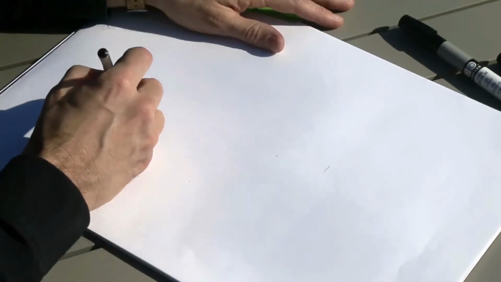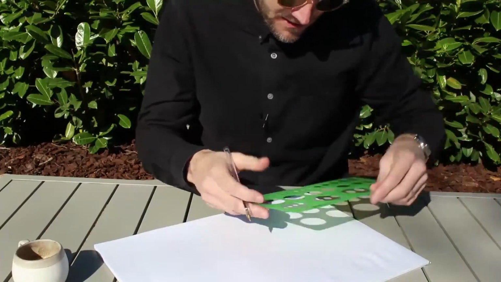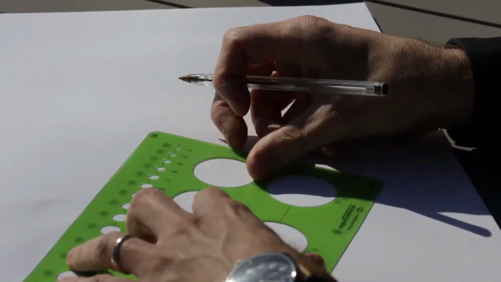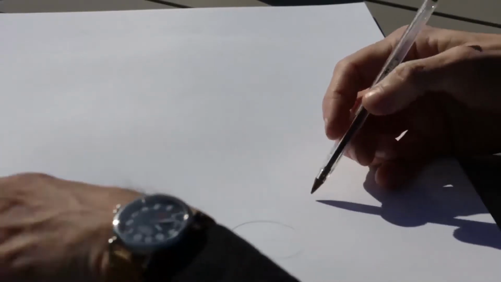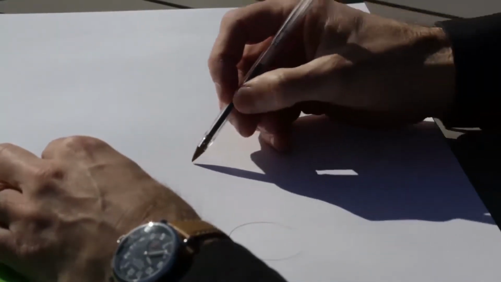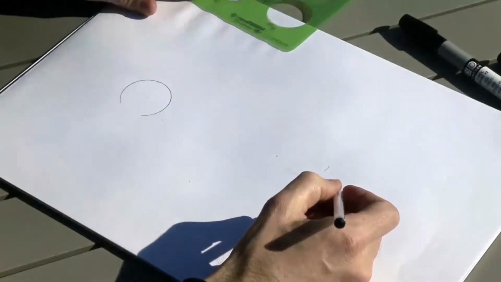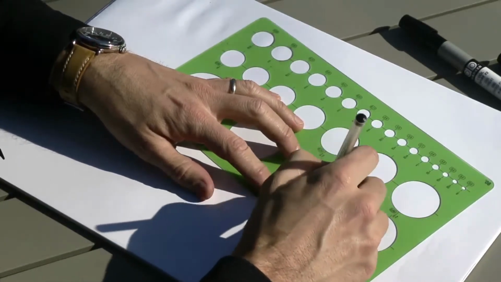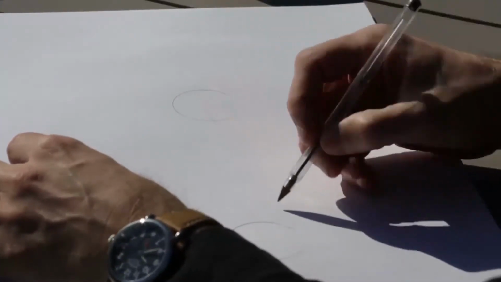So I'm just going to place a cross where I roughly think the centre of the wheel will be, and I'm going to use this circle template, but you can use something else. Just find something circular in your home and draw around it. We'll place that first wheel. Okay, and then you need roughly 3 more circles before you place the next wheel. Okay, so that's roughly the wheelbase of the car.